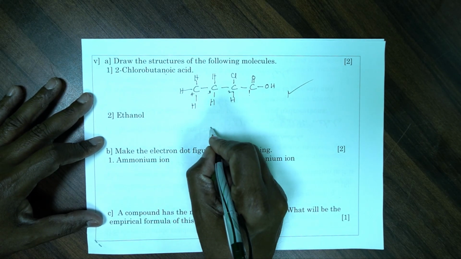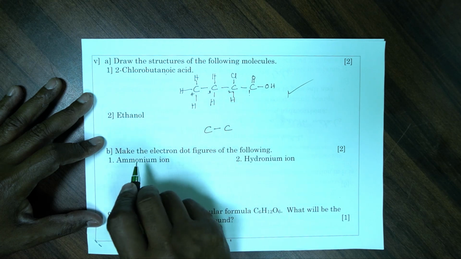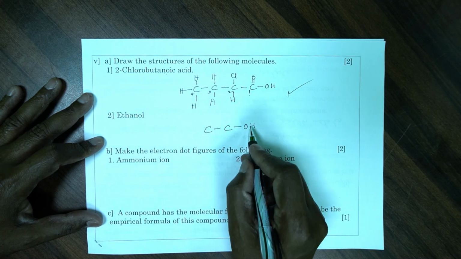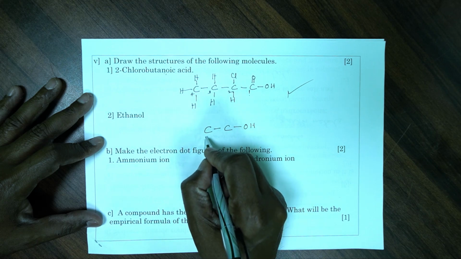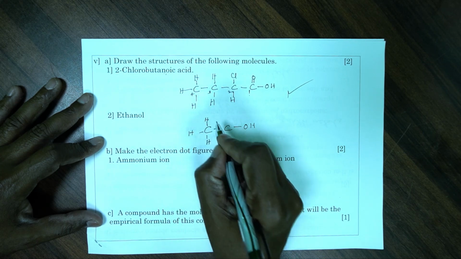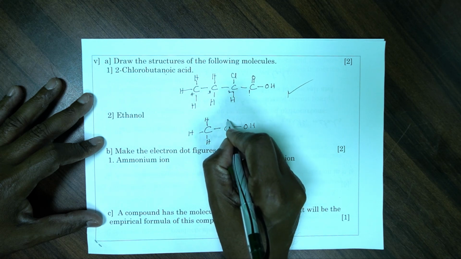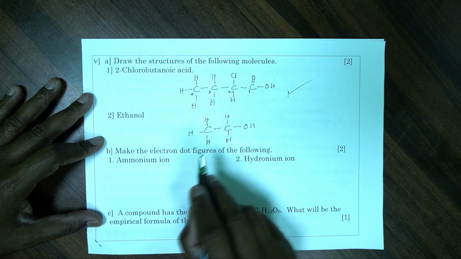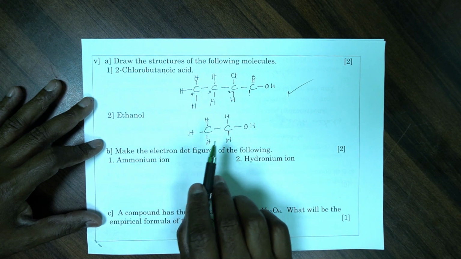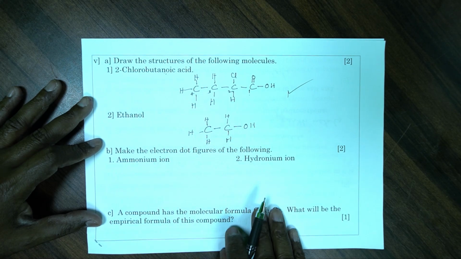Ethanol is root word eth. So there will be 2 carbon. Ol is OH. So we put ol, no number, so that is carbon 1. So the remaining will be hydrogen. No other substituent is given there. So H and H. So check each carbon has 4 bonds. And ethanol. Ethane, 1 ol, 1 is not written, so it is ethanol.